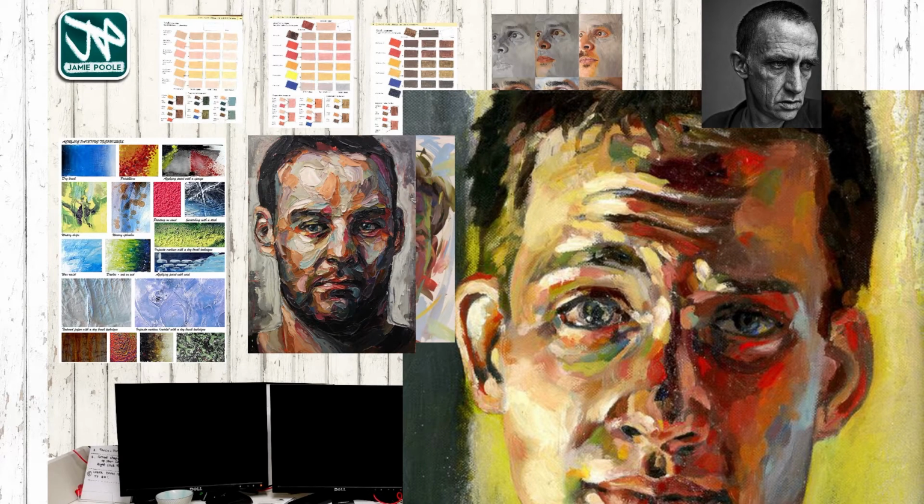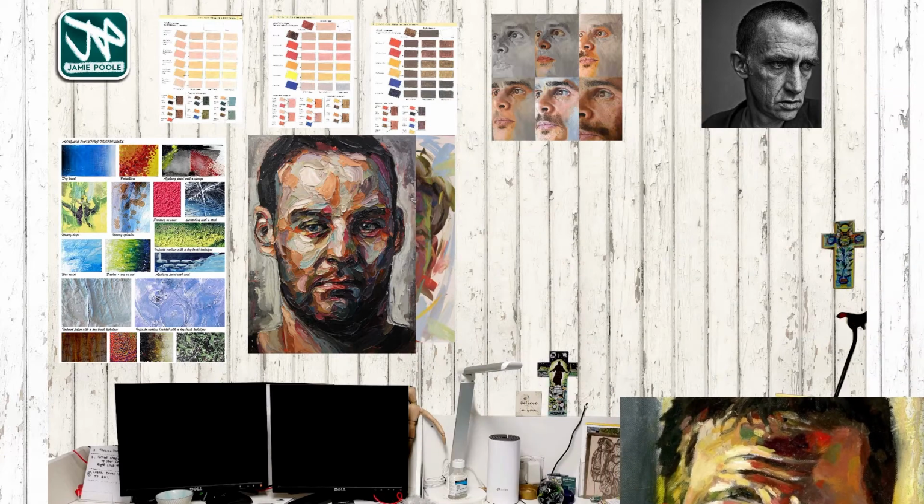So you've got these nice strong highlights, you've got these red areas, so it's a really nice picture to look at as far as mixing the skin tones go, but also looking at how other artists interpret that.